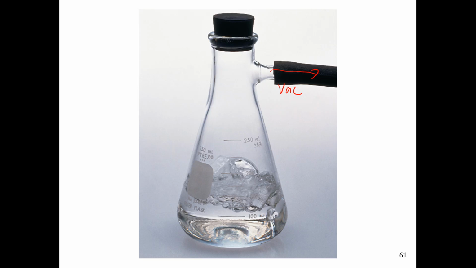So if I lower the pressure of its environment, of the flask, then it's much easier for the vapor pressure to now meet that, or be equal to that pressure, and essentially start to boil. If you have a strong enough vacuum, you can actually boil things like water at room temperature. And it's very easy to boil volatile solvents at room temperature. This is a very, very common technique used in chemistry.